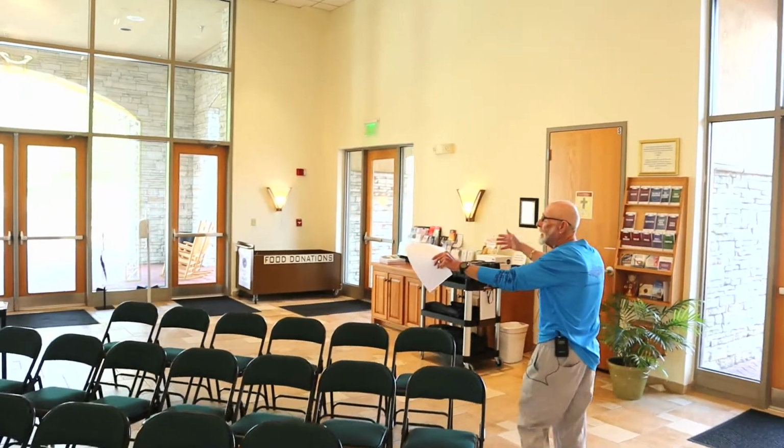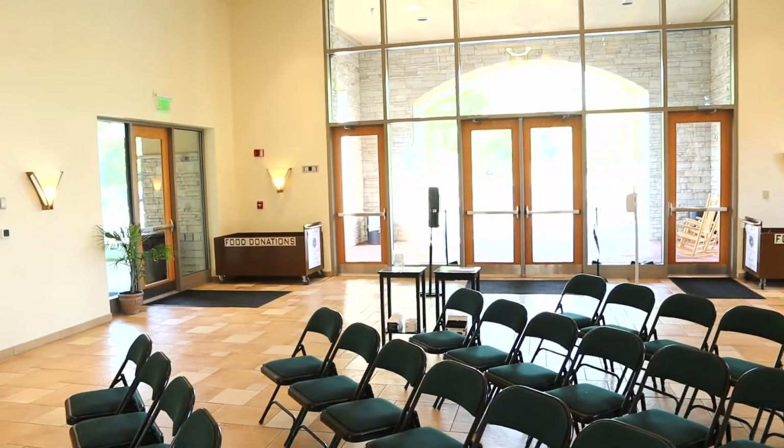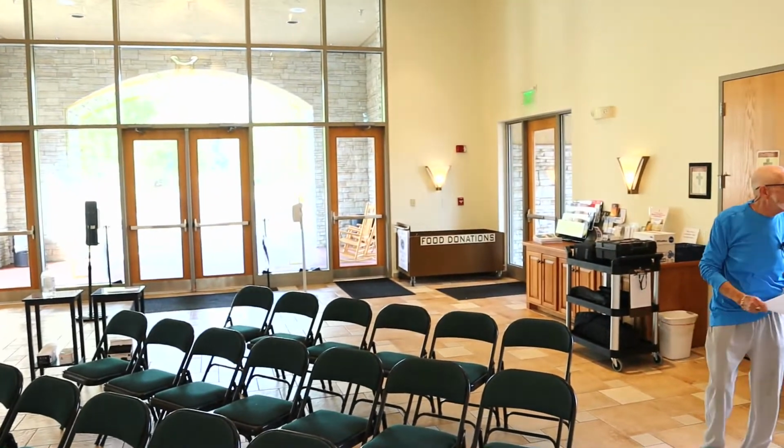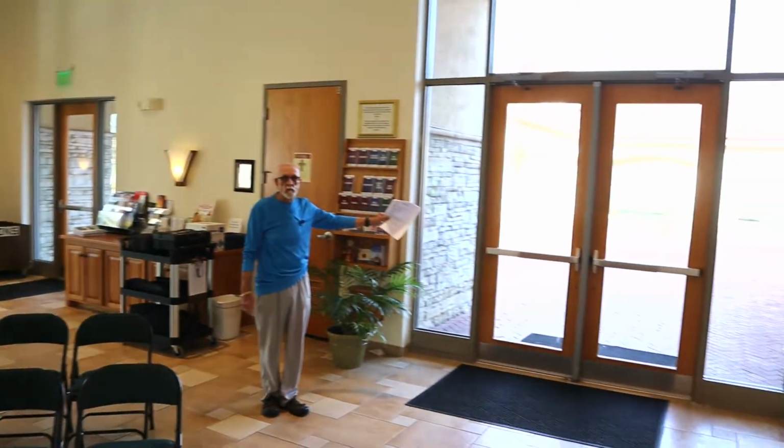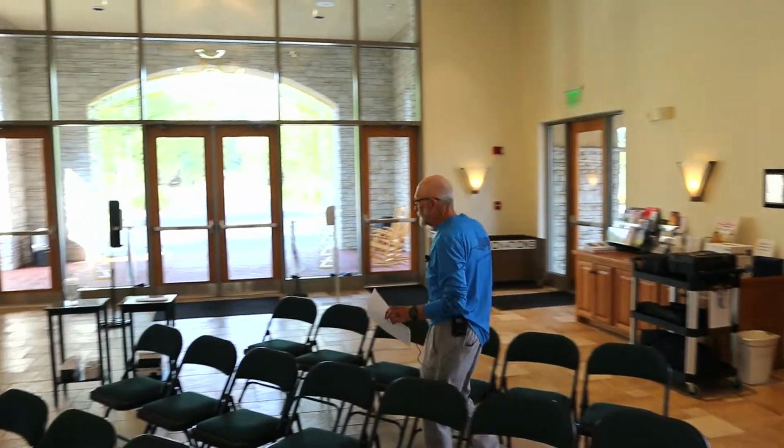Let's look at our narthex. We have exits here in front, we have an exit to the left, we have an exit here, and we have double exits here. Now let's look at some of our vulnerable areas in the narthex.